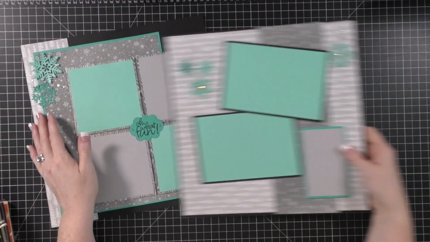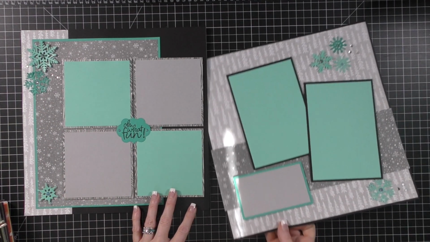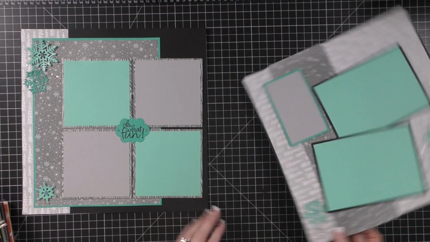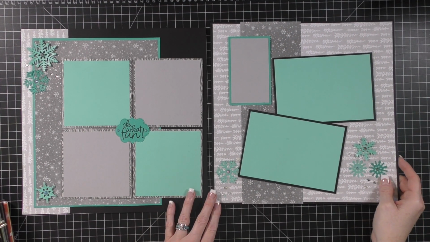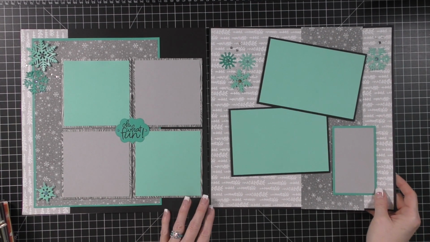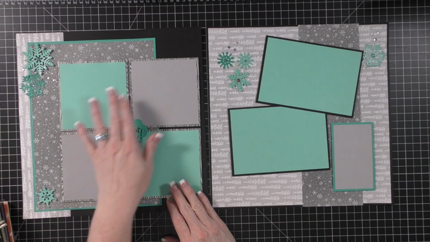And a lot of my layouts, unless there's something stamped on them, can be turned however you want them. Like this one could work this way. It could work this way. Could work this way. It could work any which way you really wanted it to. I try to keep it really simple with all of my photo mats.